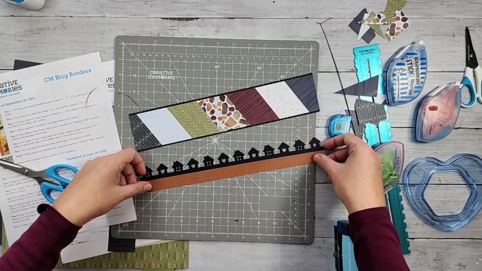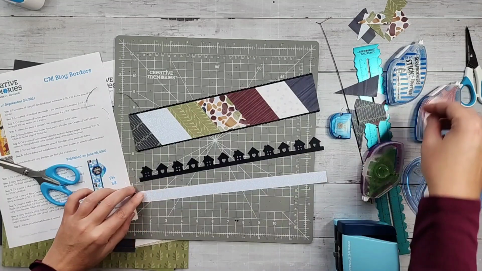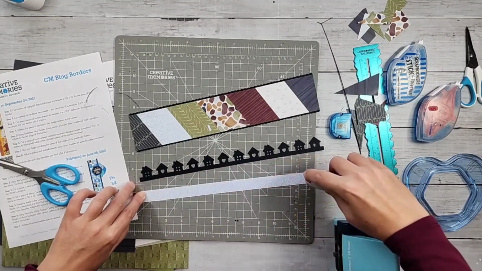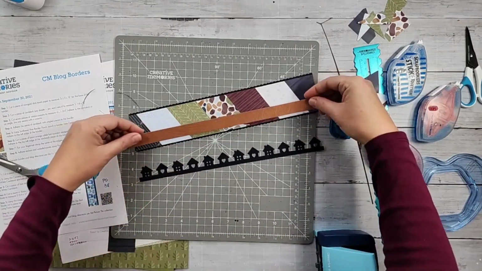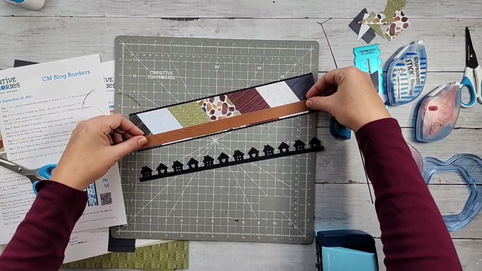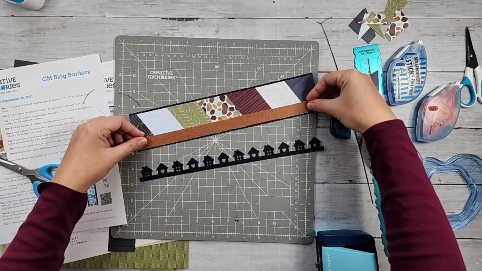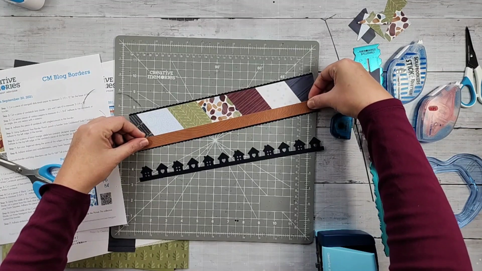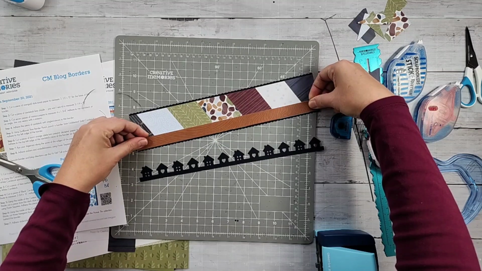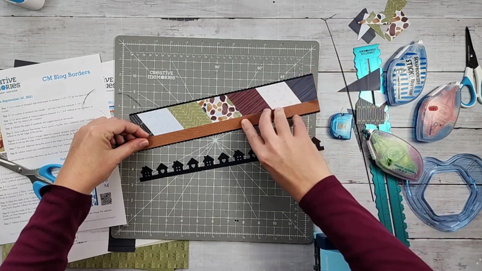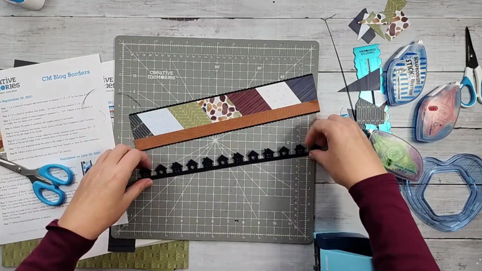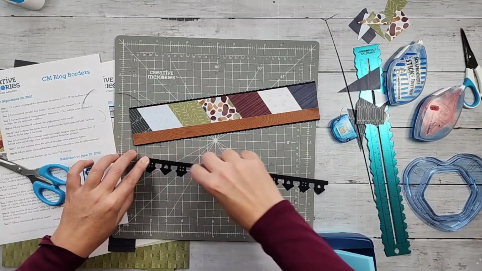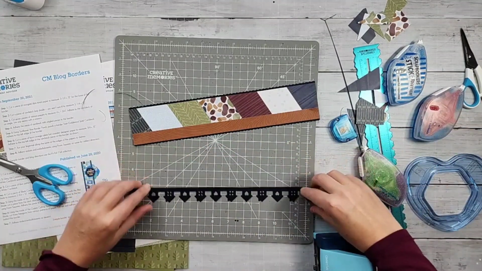I think what I'll do is put this brown piece on first. It's supposed to go all the way to the bottom edge of those angled pieces, so you shouldn't see any of those angled pieces. And then this one on top goes up. So I will use repositionable adhesive.